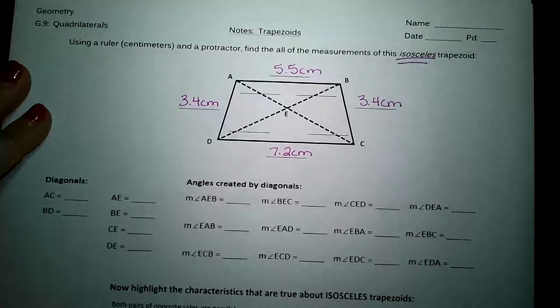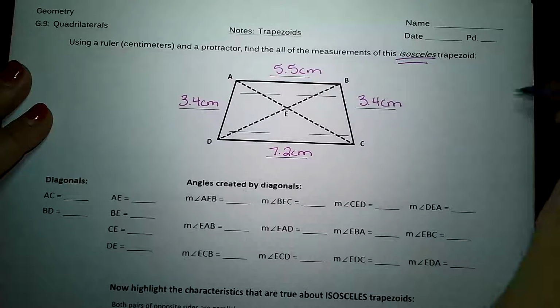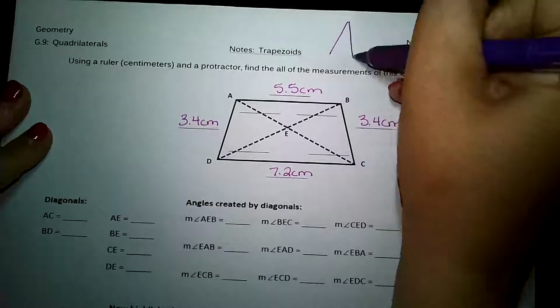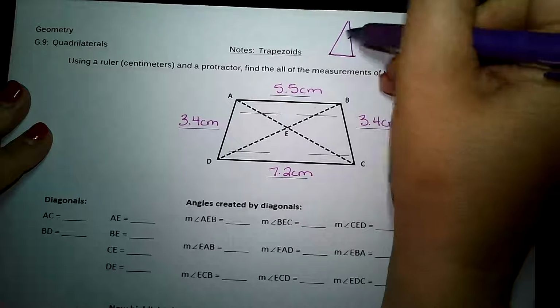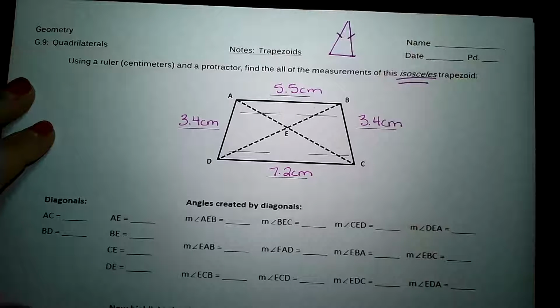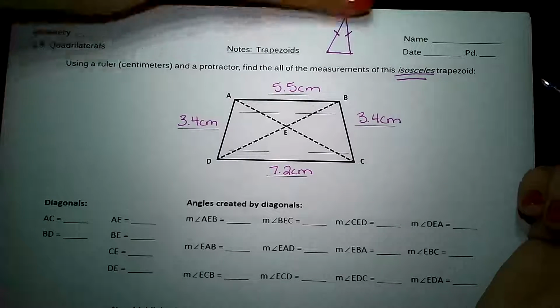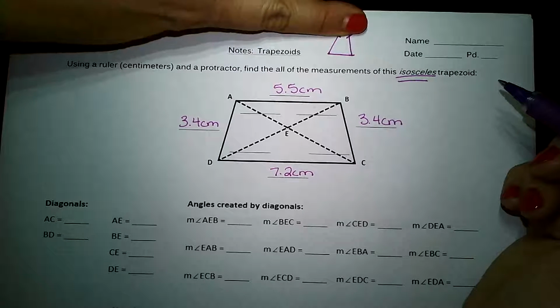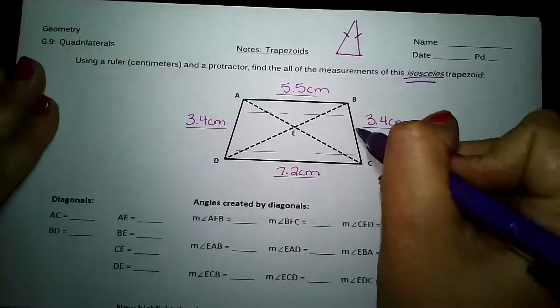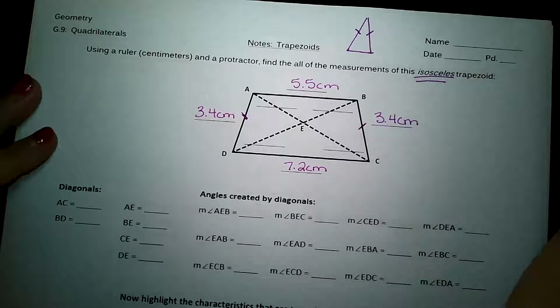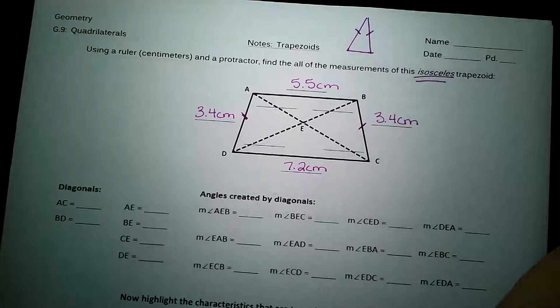Now, you've seen the word isosceles all year long. We've talked about isosceles triangles. And in an isosceles triangle, there are two angles that are equal to two sides that are equal to each other. So we're just cutting off the top of that triangle to build this trapezoid. So you do have a pair of congruent legs of the trapezoid. All right. Well, more to come from that shortly, okay?